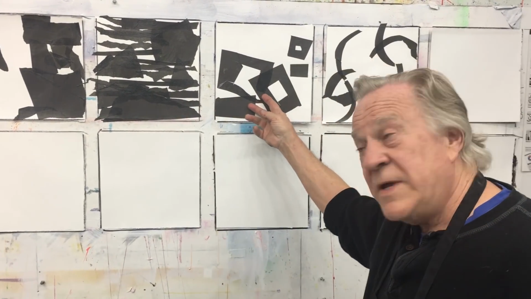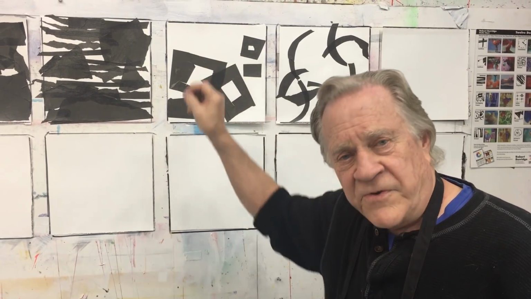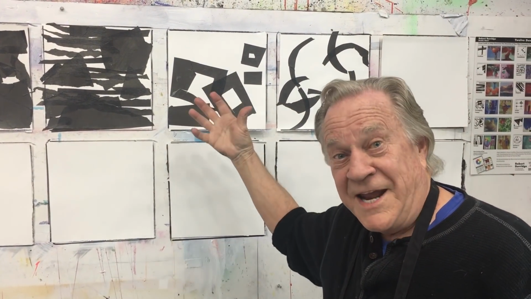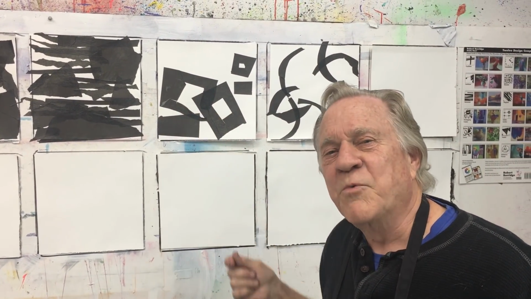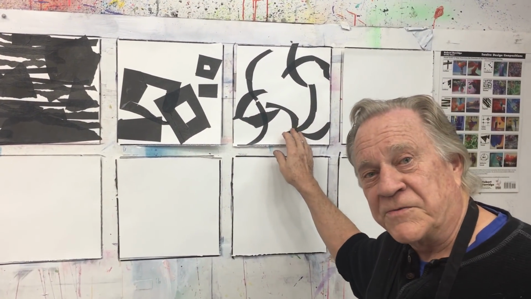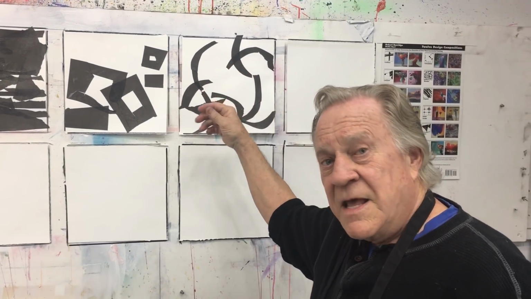We go over to this one, we call this one overlapping squares or overlapping frames. Everything's very square-ish, 90 degrees. It's a fun composition, complicated at times, but it makes the painting really exciting. Over here is one of my favorites, all based on curves. Everything's round, curves, the balls and curves and things like that. Again, it's strictly the design, the composition, and then we'll take the painting from there.